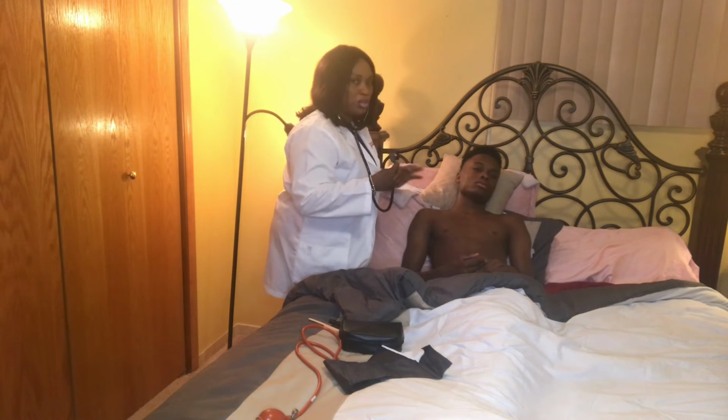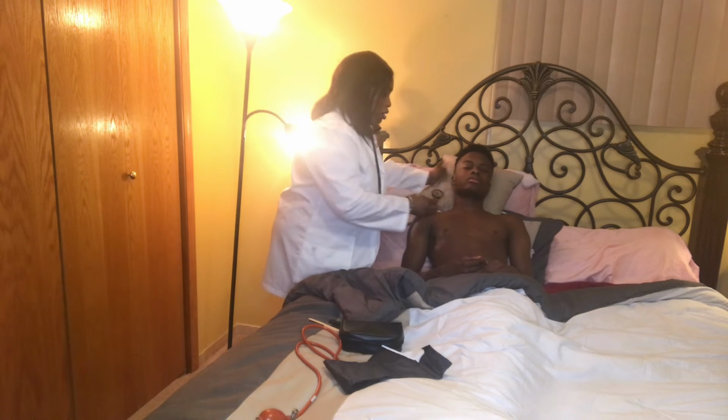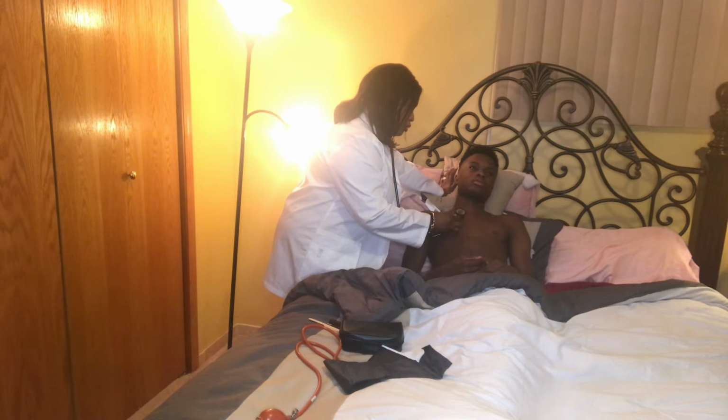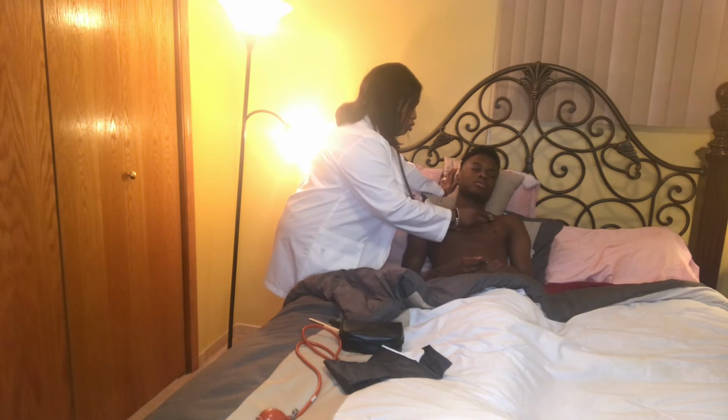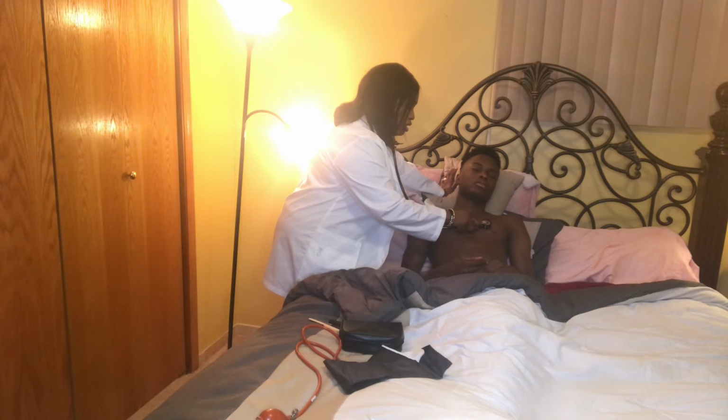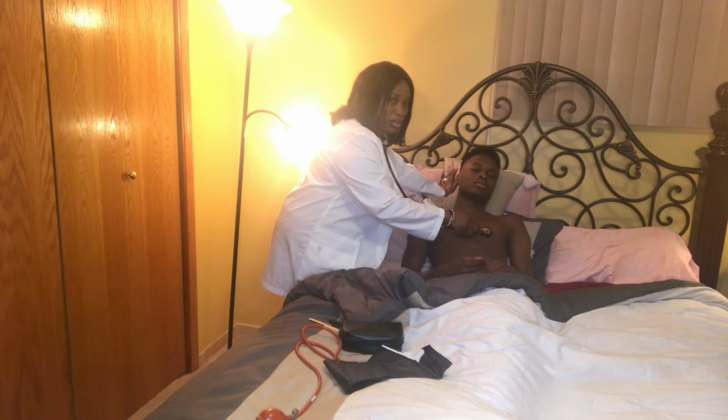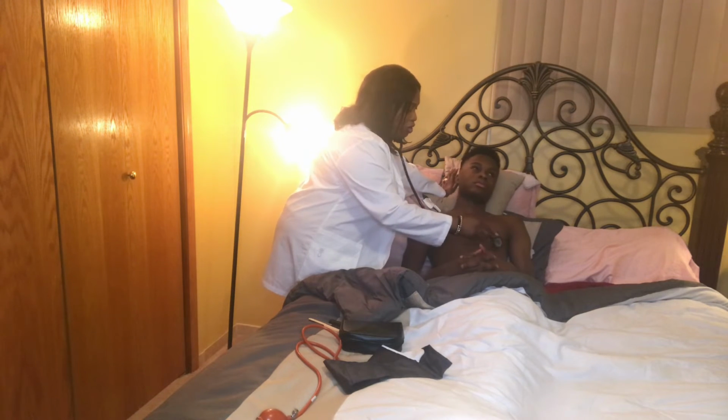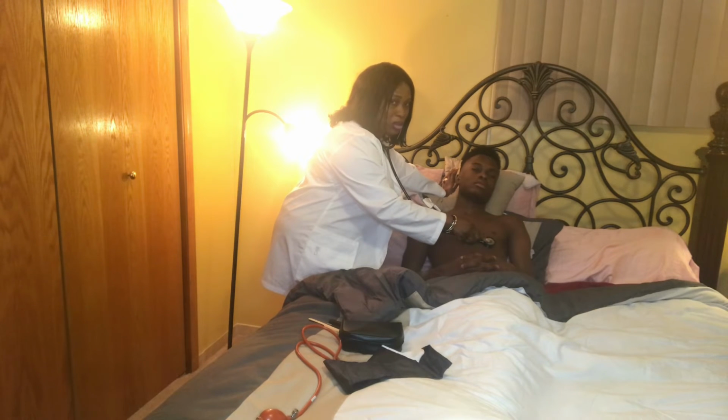And I'm going to be also listening with my bell, my stethoscope bell. I'm coming to the right side, which is the aorta. I'm listening. And I'm also moving to the left side, second intercostal space, which I'm listening to the pulmonic. I'm moving to the third intercostal space, which I'm listening to the Erb's point. And I'm moving to the fourth intercostal space, which I'm listening to the tricuspid valve.